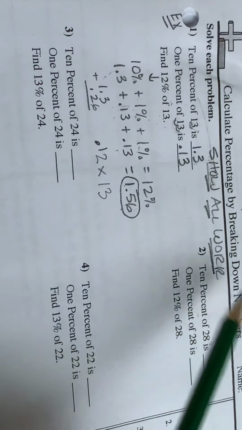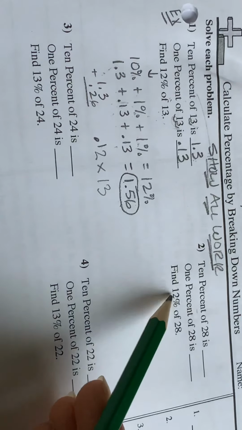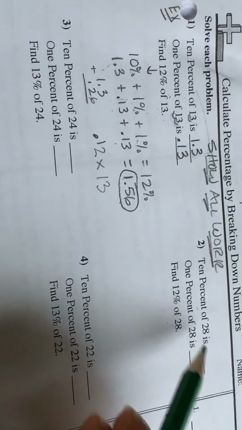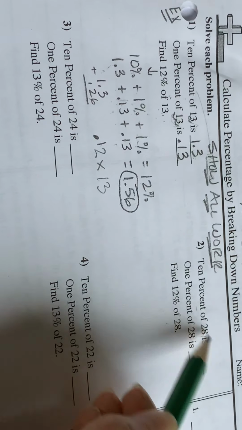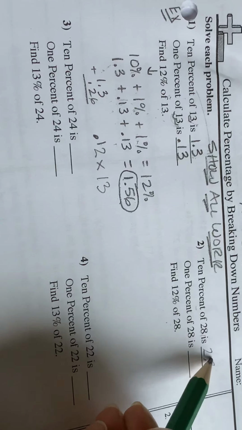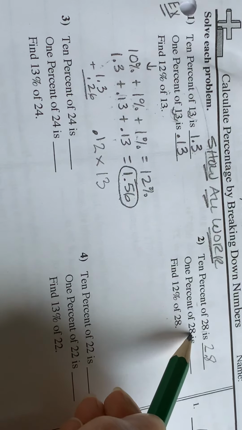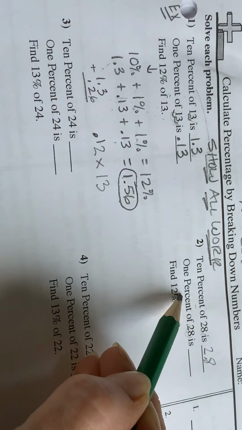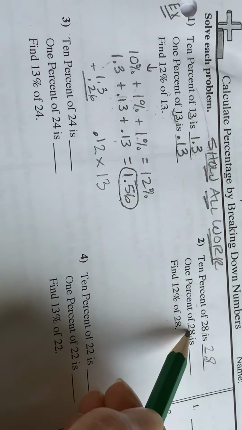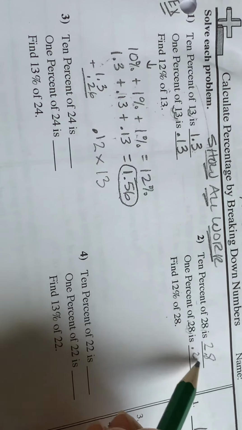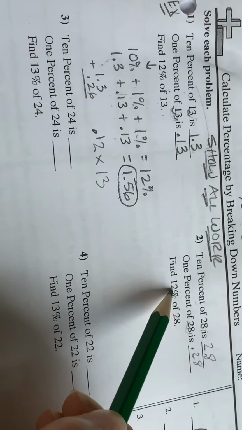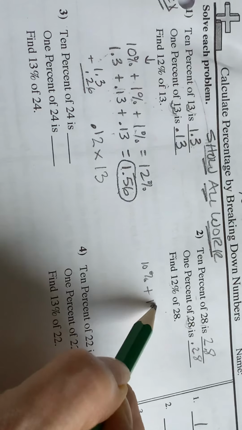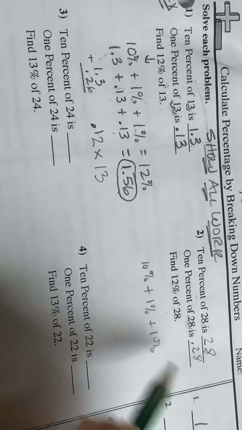So let's take a look at another one. Let's say number 2. I want 12% of 28. Well, 10% of 28, you move the decimal back 1. That's going to give us 2.8. 1% of 28, you move the decimal twice. 1% is a smaller amount than 10%, so it should be a smaller number. I get 0.28.